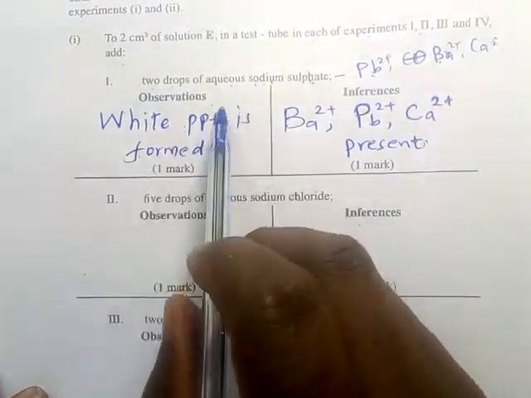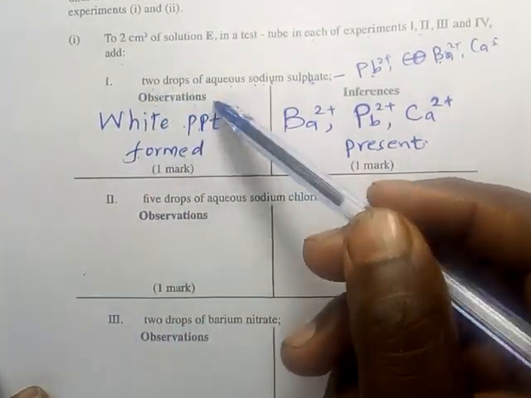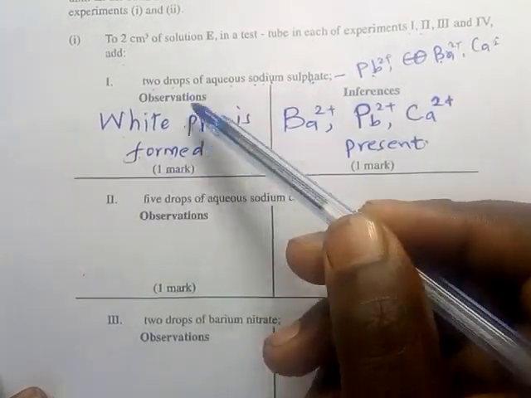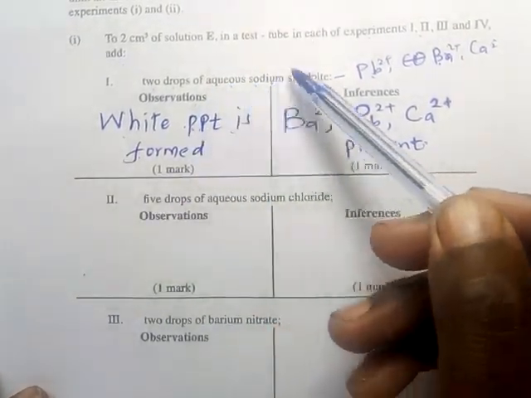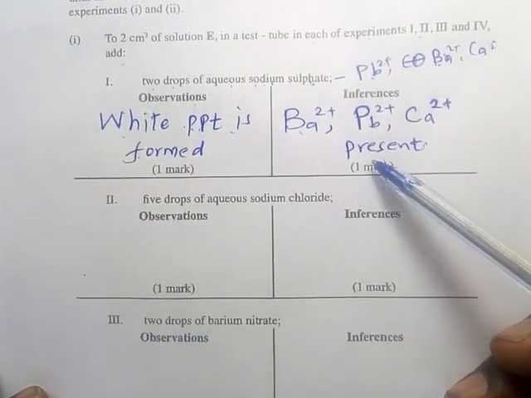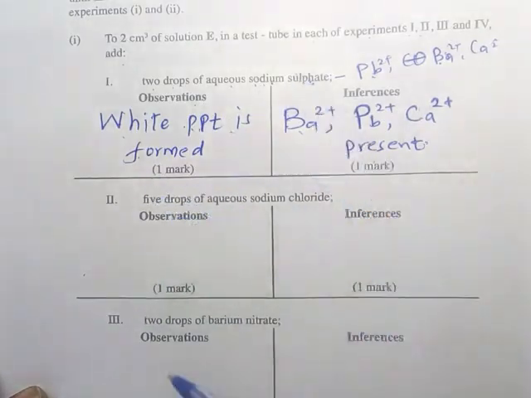The reason why I'm emphasizing qualitative analysis is that this year, for example, you can be given sodium sulfate and there will be no white PPT. If there is no white PPT and you are using sodium sulfate, you will write this one absent. There's nothing much that will change in this.